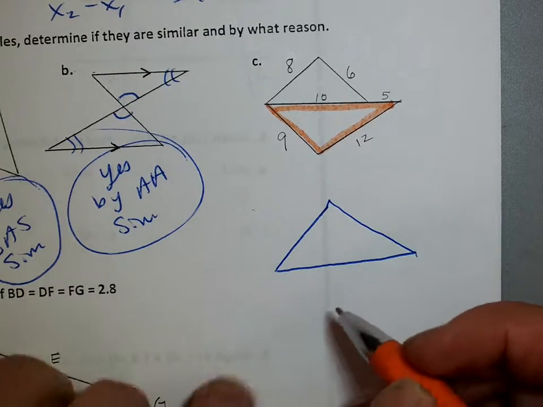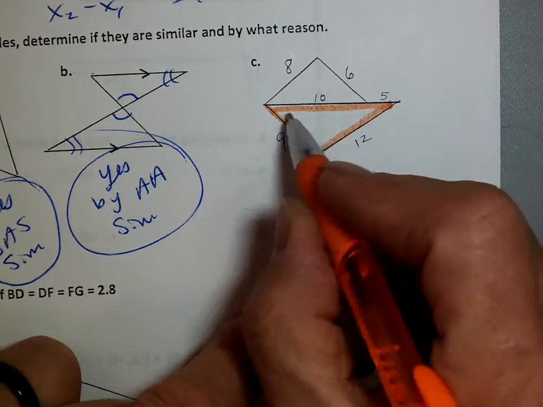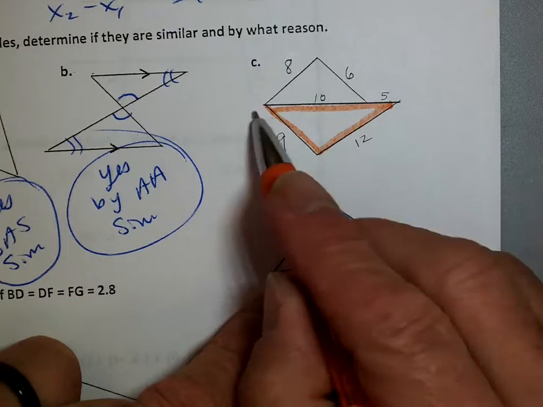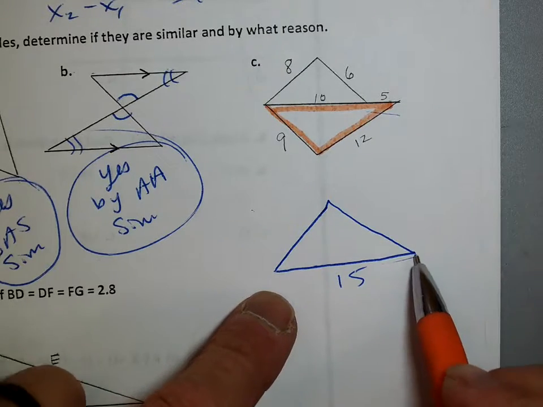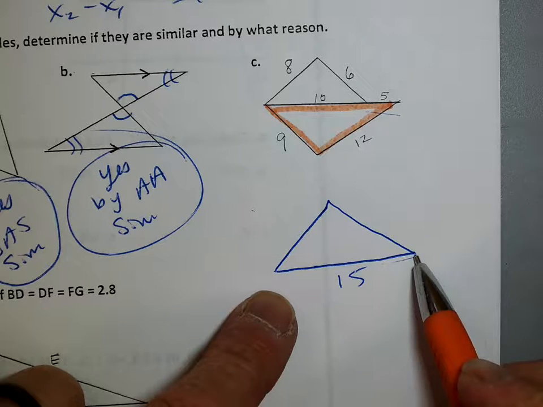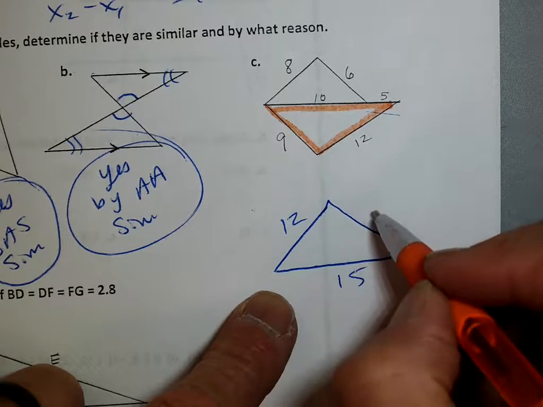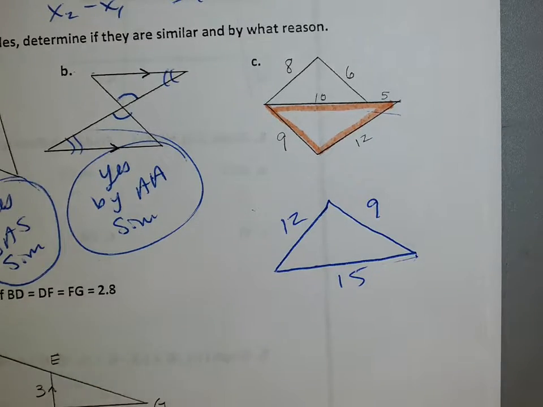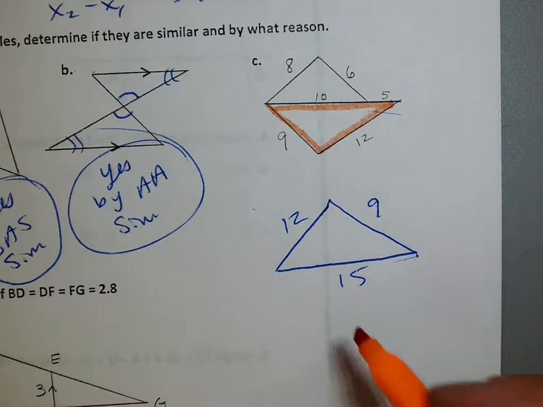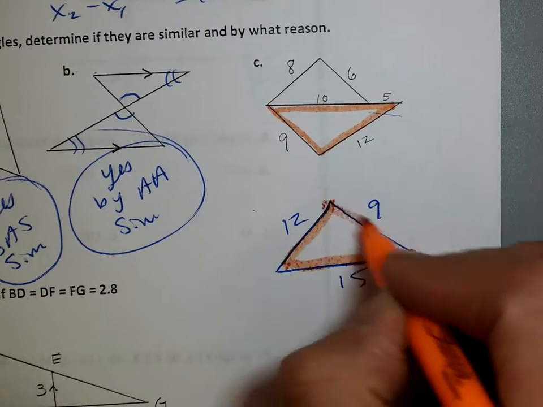And I'm going to put my, let's see, my 15. You okay with 15 being all the way across right there? Yeah. Okay, and I believe the 12 would go here and the 9 would go there if the whole thing turns around and flips. So let's see, are they proportional?